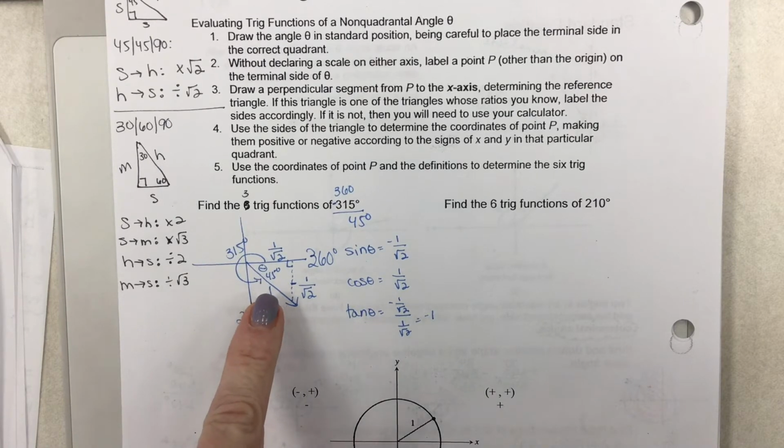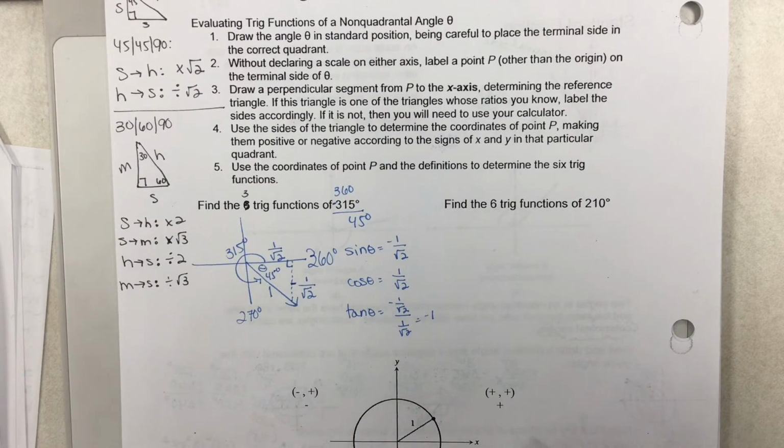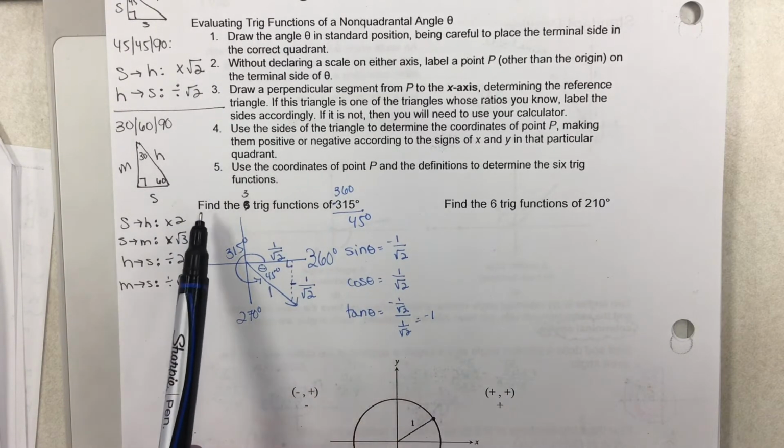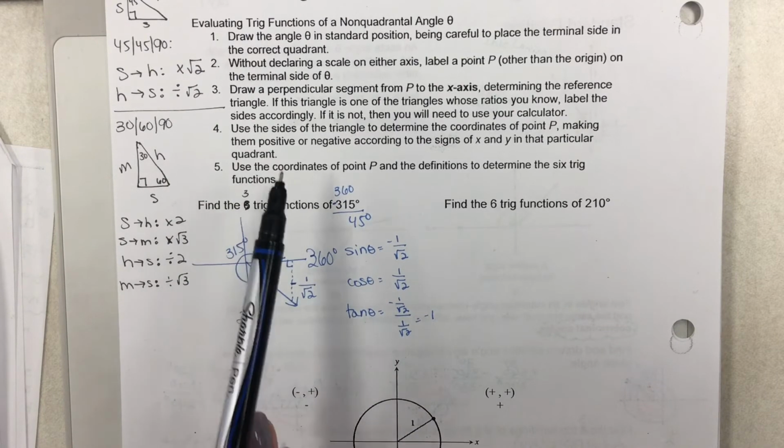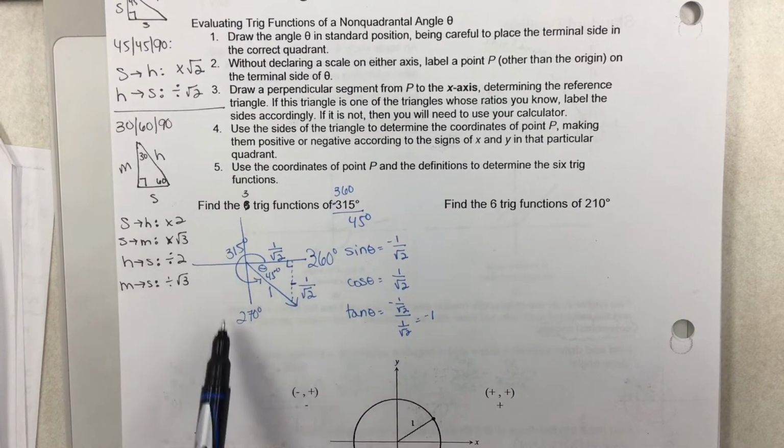Finding our reference angle and then being able to use our special rights to come up with our side lengths. Okay? And those steps are given there, 1, 2, 3, 4, 5, right above. Again, to kind of step you through that.